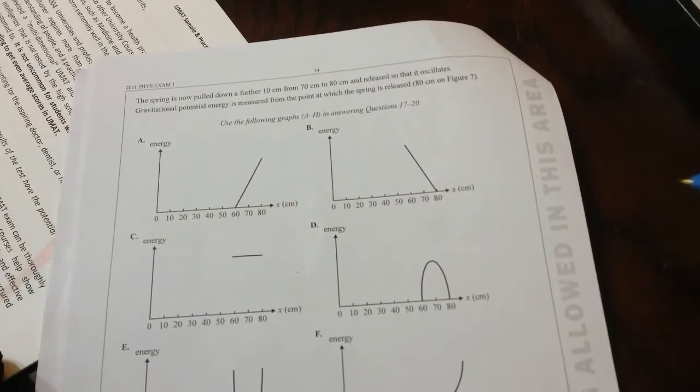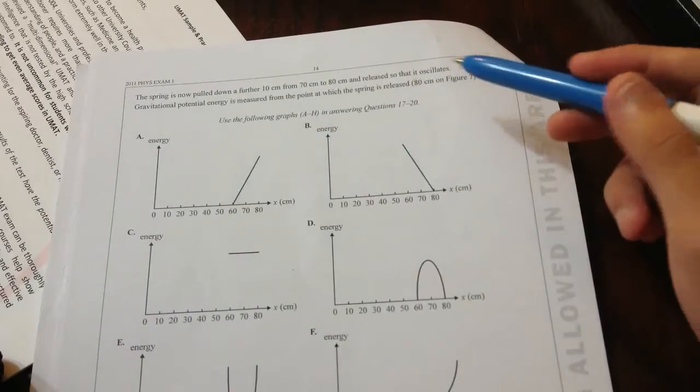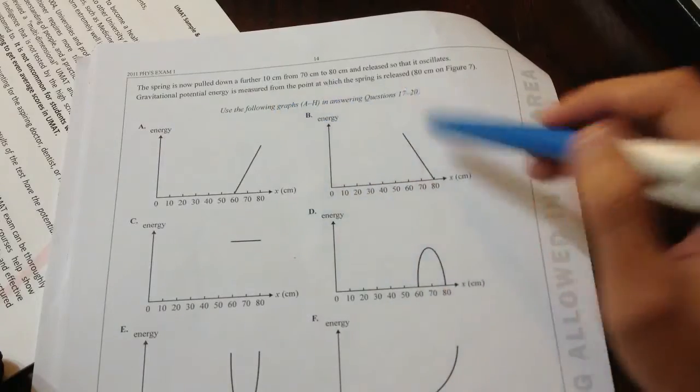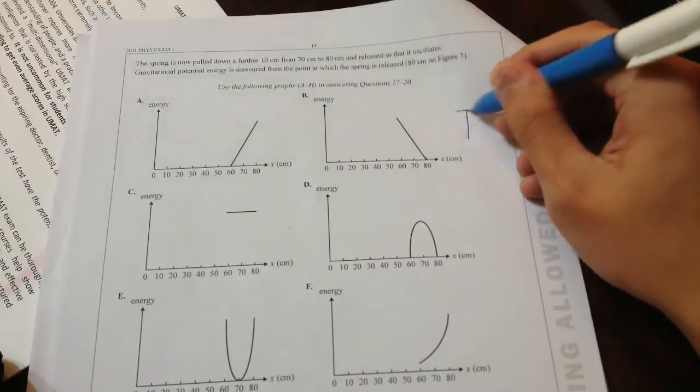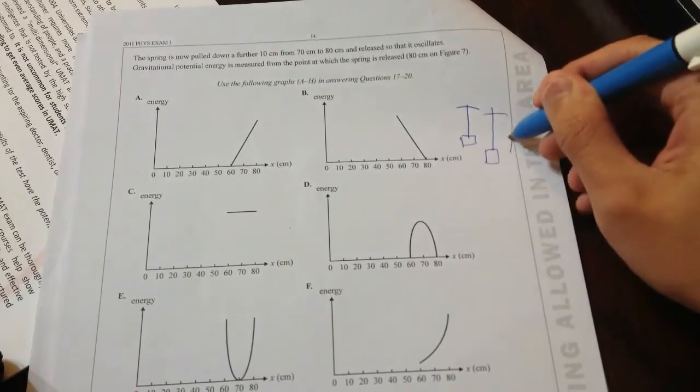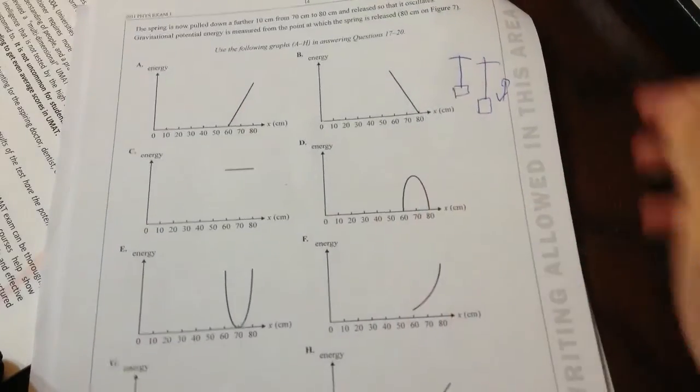The crux of this question is over this page where they give you a whole bunch of graphs. What they're saying now is the spring is pulled down a further 10 centimeters, from 70 to 80, and released so that it oscillates. And now the gravitational potential energy is measured. So we have our mass, we pulled it down, and now it's moving up and down. And here's a whole bunch of graphs.